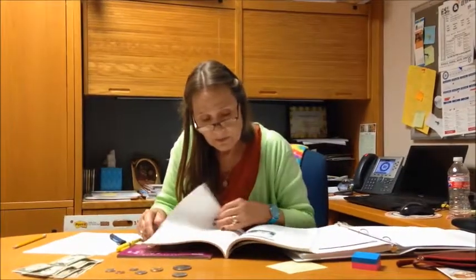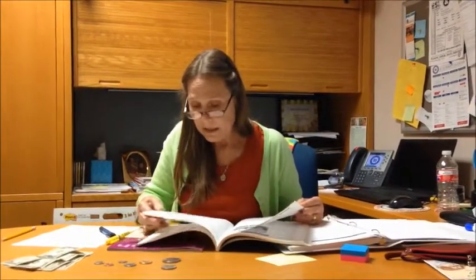So I'm going to look through here and see, oh, it looks like we're talking about going to the bank. It looks like we're doing denominations of money. Oh, and we're doing vocabulary words between 60 and 100.